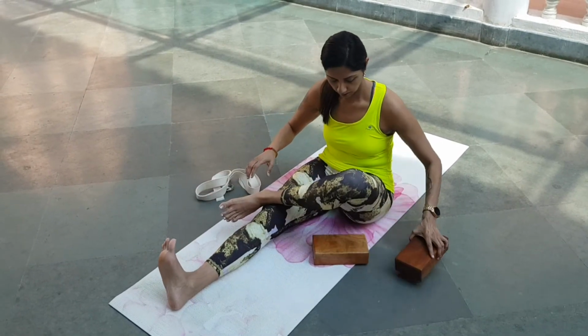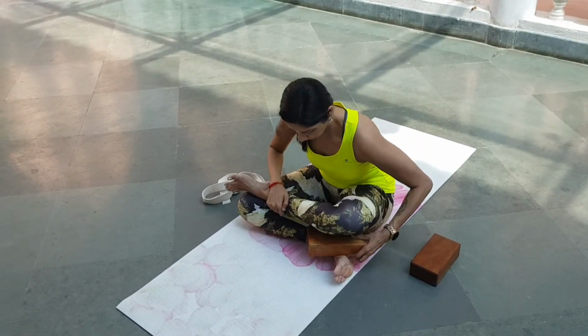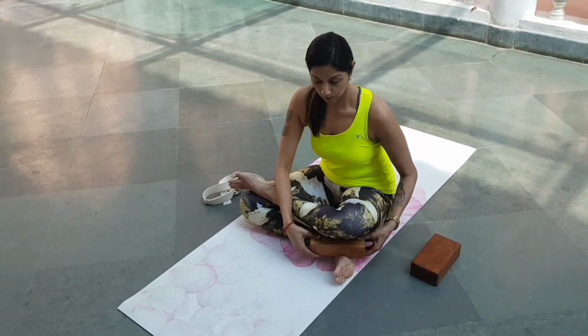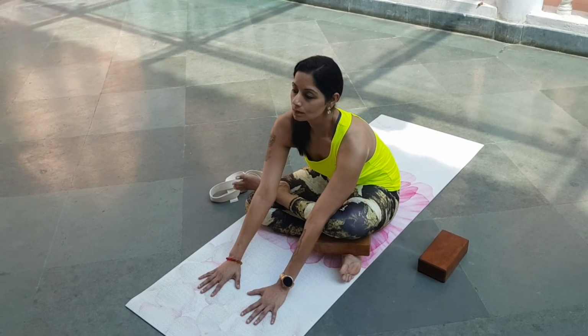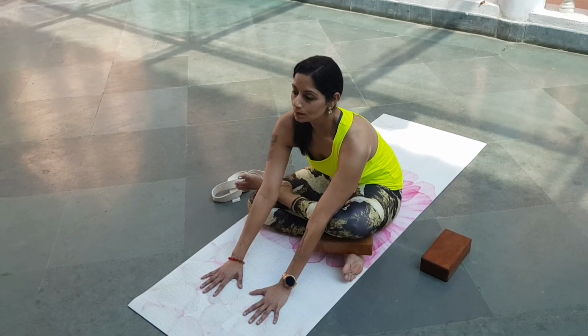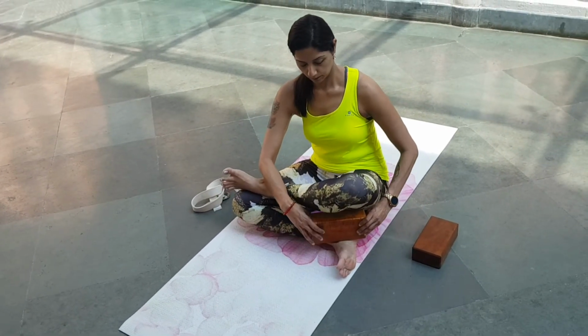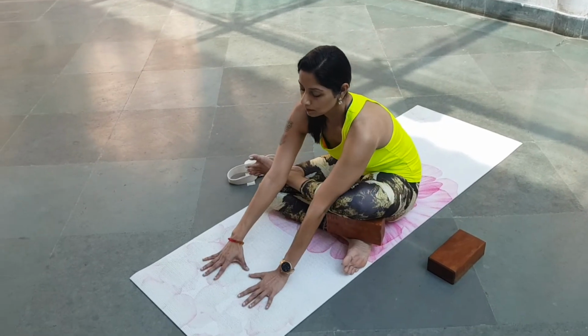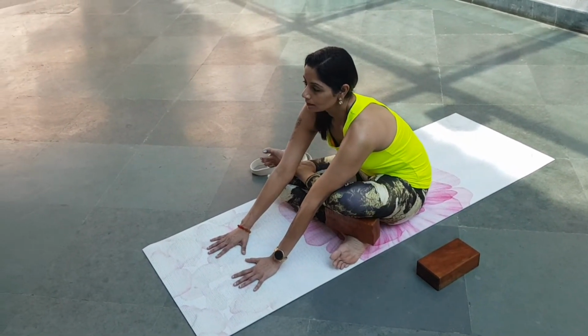Going for the second version by bending the right knee as well, using your blocks here under the left knee. You can use two blocks if you wish. So everything depends on you, how your body feels. So take a position that's comfortable for you, which you can hold for a longer time. If you want, you can increase the height of the block to make it a little more accessible.